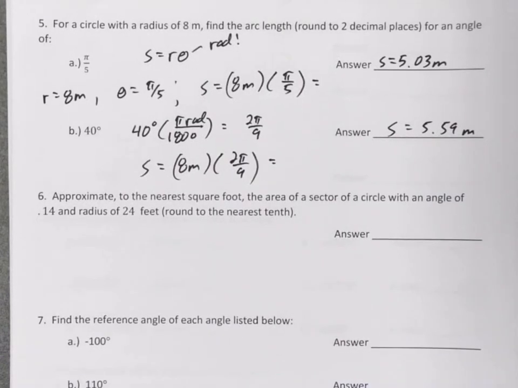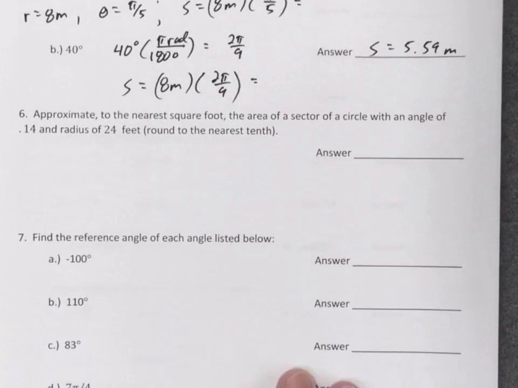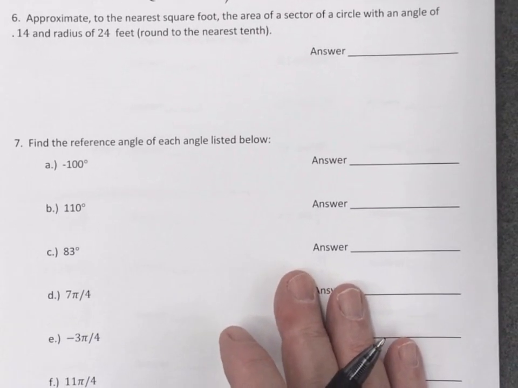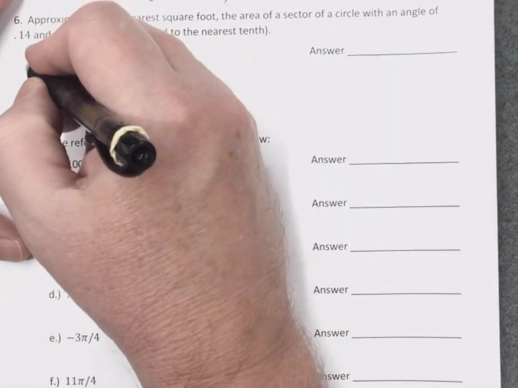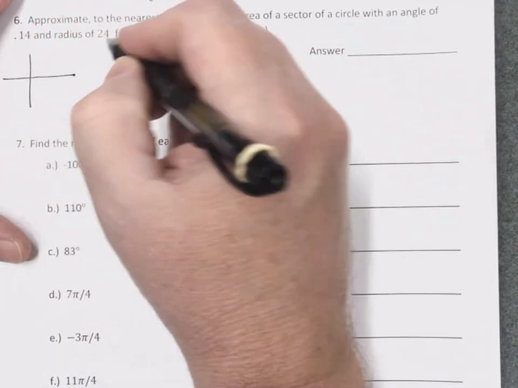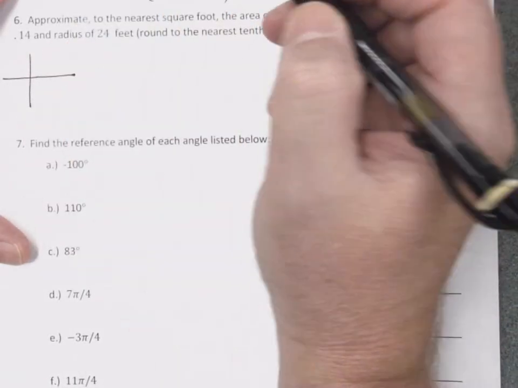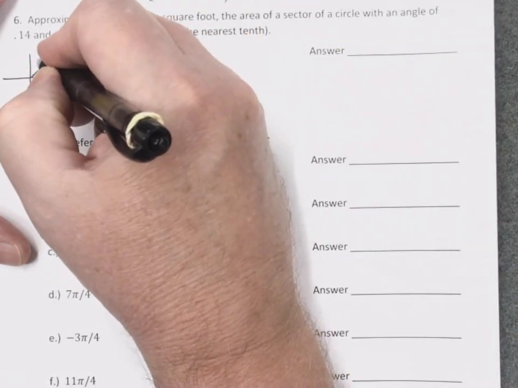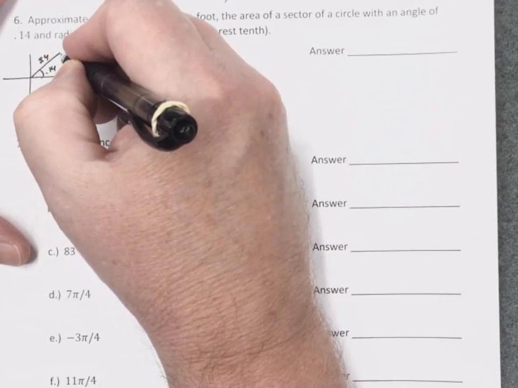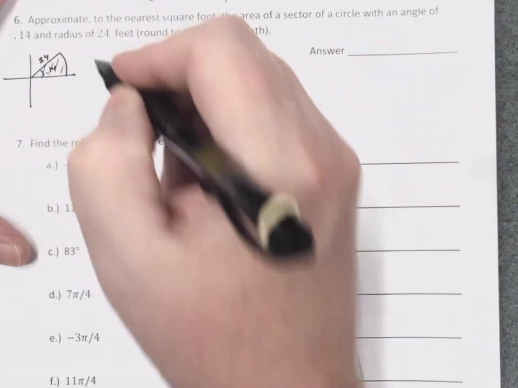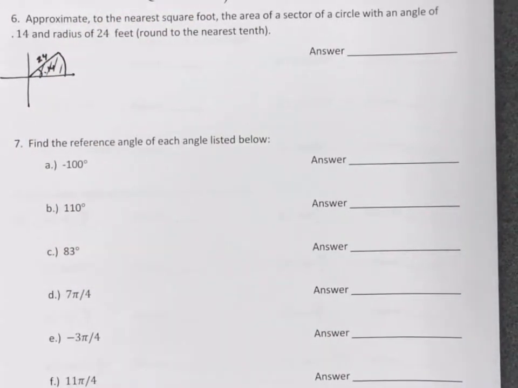All right. Number 6 now. Approximate to the nearest square foot the area of a sector of a circle with an angle of 0.14 and a radius of 24. So this picture may not be perfect, but the idea of the sector is, if we have a radius of 24 and the angle of 0.14, and this in here is the area. It's like the area of a piece of pie, according to this picture. This picture may not be accurate, but it's the idea.